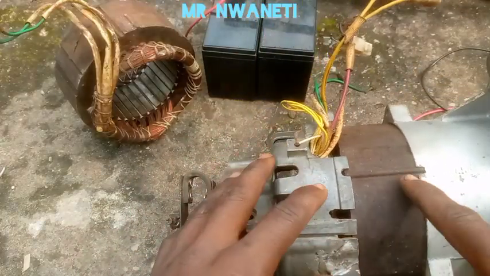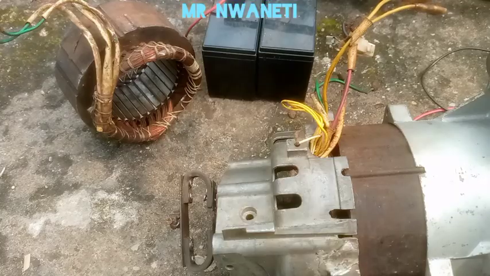Okay, so you see both of them align. Two of them align.